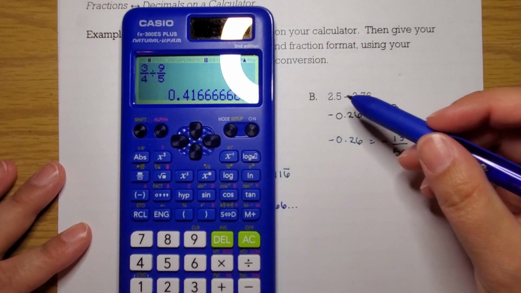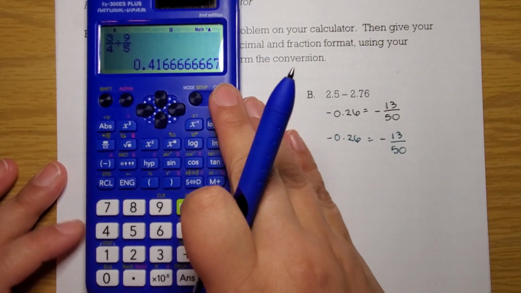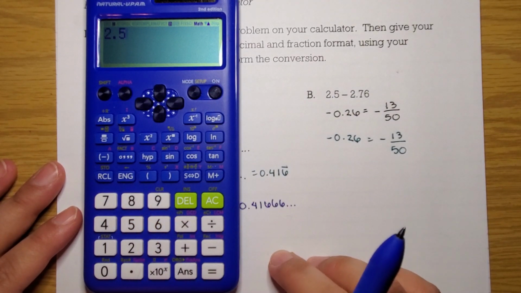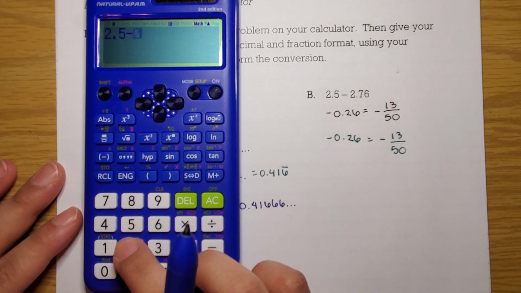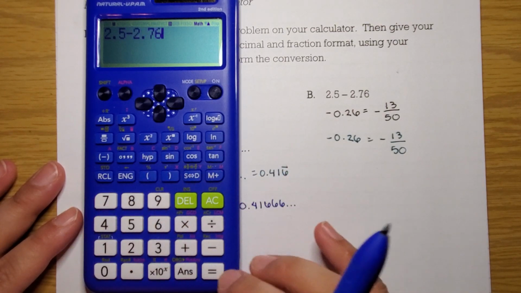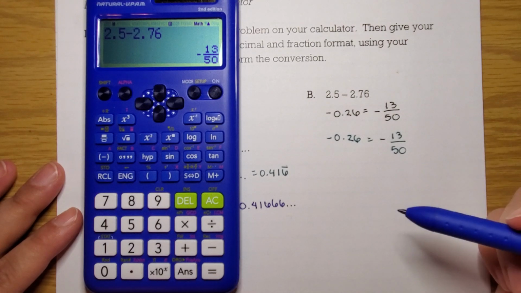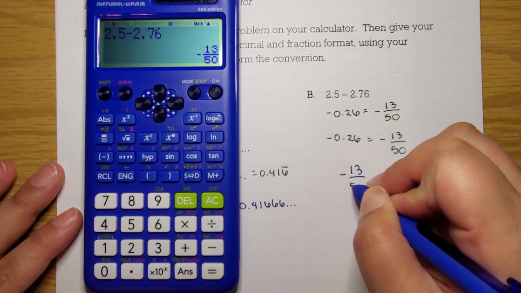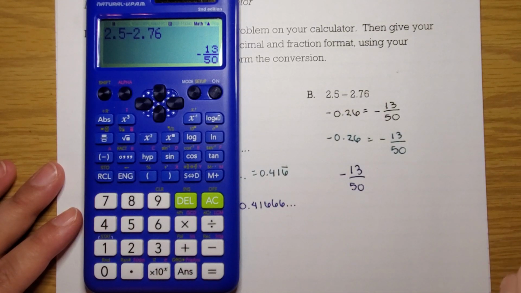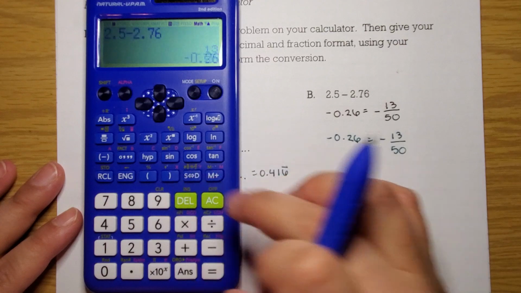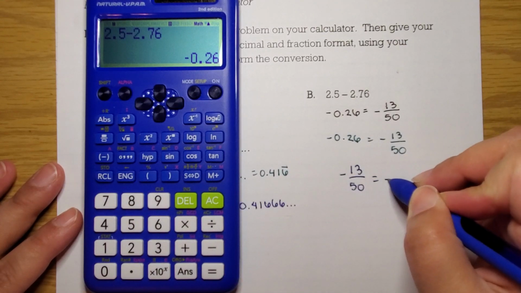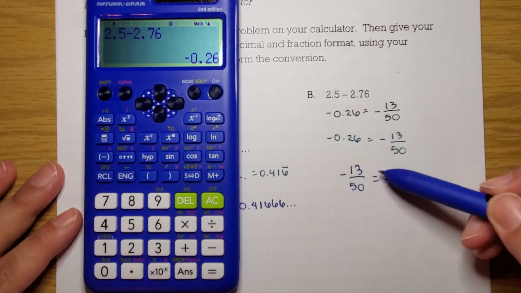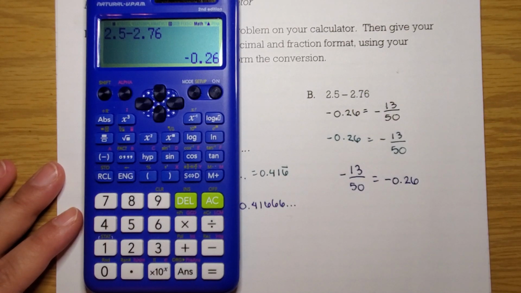Let's go ahead and try part B. So we have 2.5. And then we're going to subtract 2.76. Now this calculator is defaulting to the fraction format, negative 13 over 50. And if I press that SD button, it'll tell me the decimal answer. And that matches up with what our other calculators were giving as well.